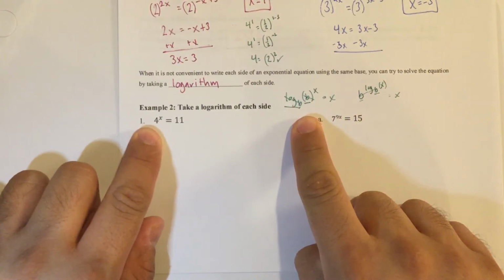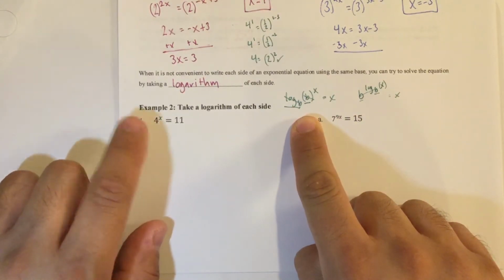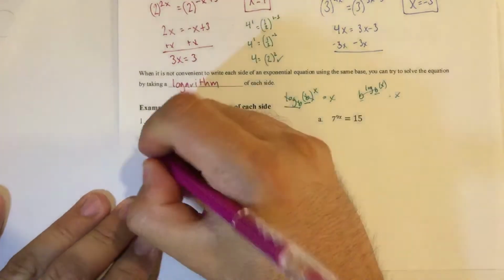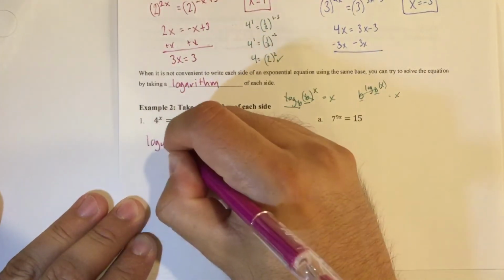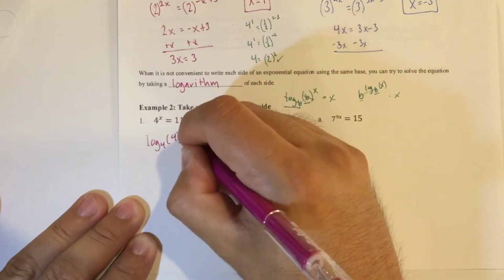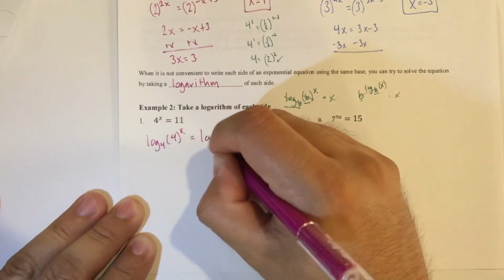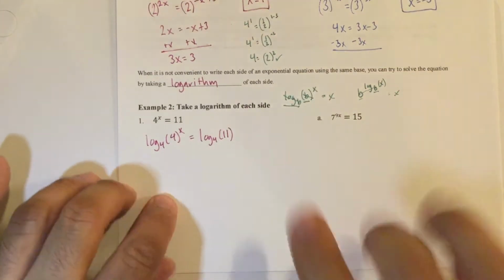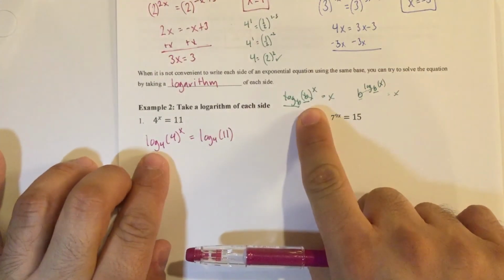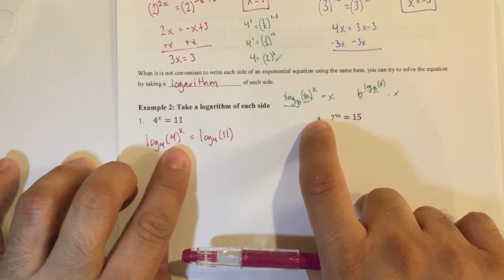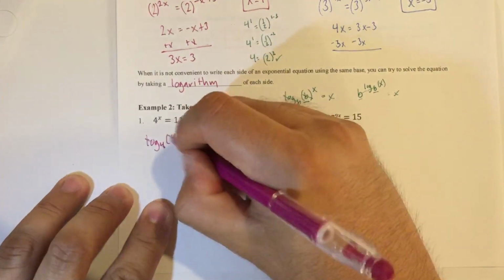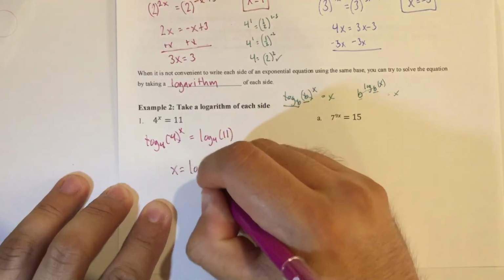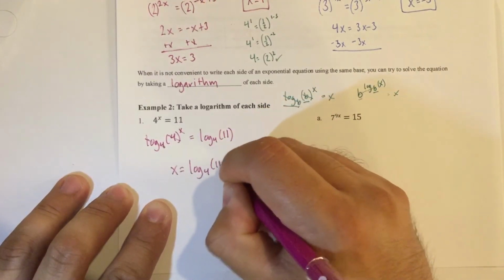So if this has a base of 4 raised to the x power, we're going to use log base 4 on the left side and on the right side. So log base 4 of 4 to the x power, and on the other side log base 4 of 11. Right here, they are inverses because it's a logarithm with a base 4 and an exponential with a base 4. We can cross these out, and what we're left with is the exponent of x equals log base 4 of 11.